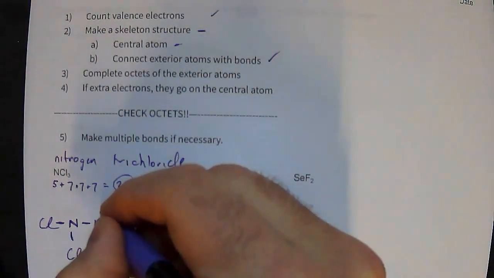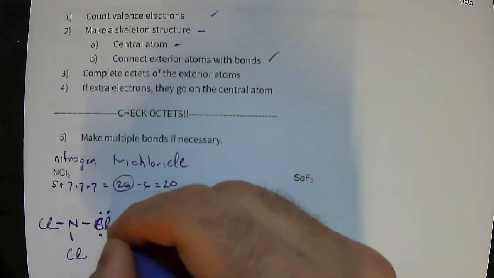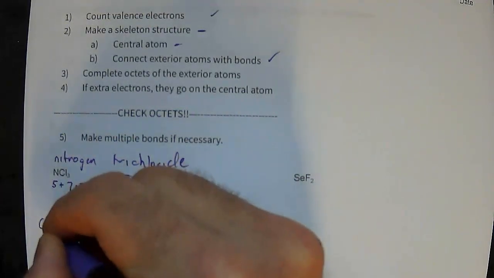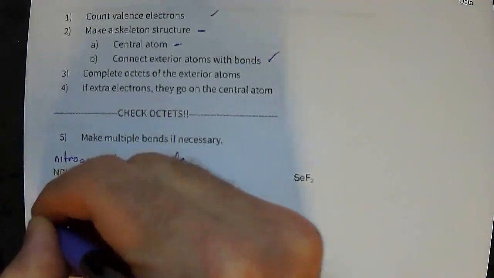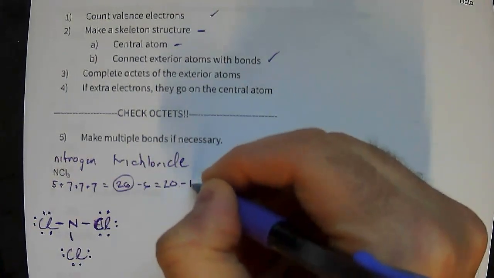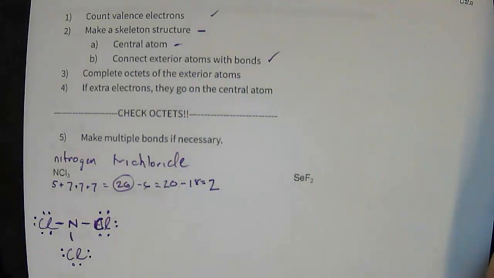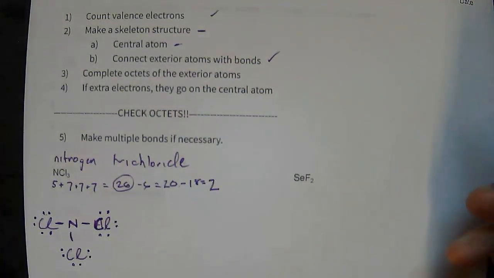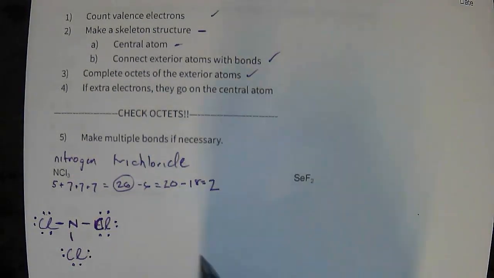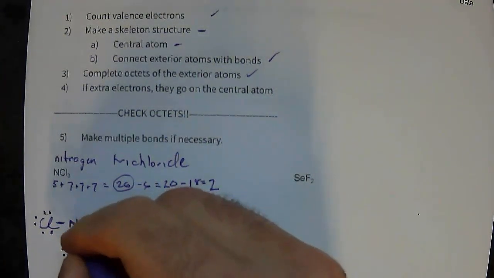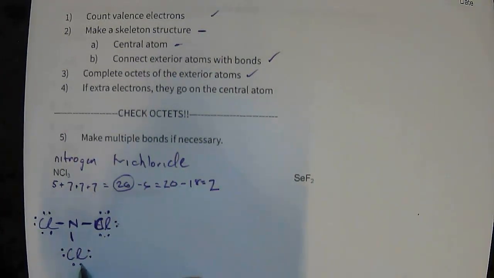Okay, so we're going to come here. 1, 2, 3, 4, 5, 6, 7, 8, 9, 10, 11, 12, 13, 14, 15, 16, 17, 18. So I've used 18 electrons. I'm down to 2 here. And so we've completed the octet. So again, a little review. This counts as 2, 4, 6, 8. This line counts as 2, 4, 6, 8. That's the octet rule.